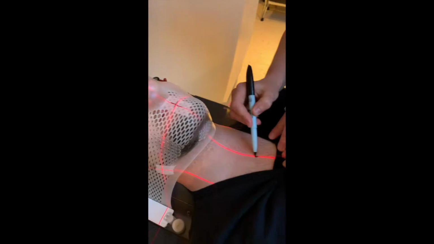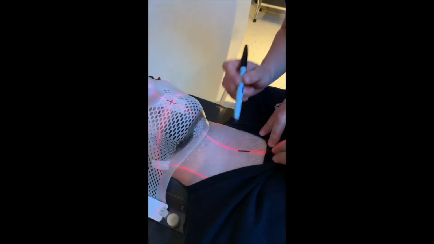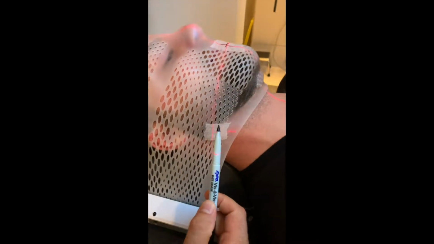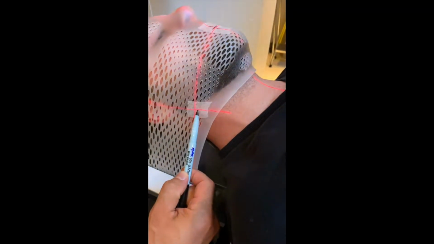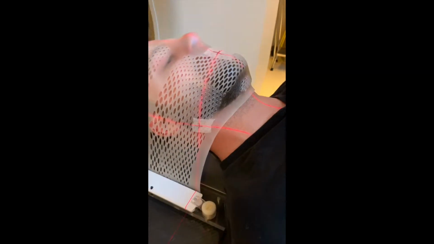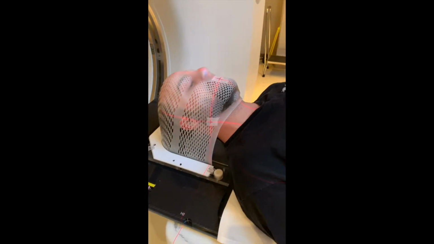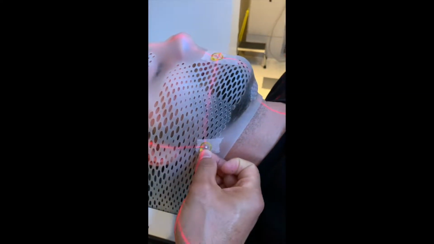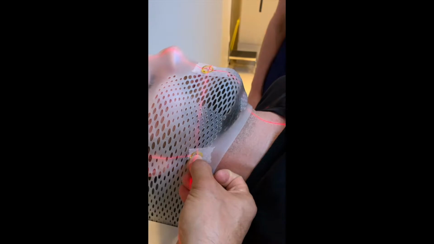To further help with your setup, we will make reference marks on your skin that we can use with our external laser system. The laser system is calibrated to line up the same both in our CT simulator and out on our treatment machines. This is done to ensure that we are able to accurately line you up down to the millimeter. In order to use these reference marks, we will place BBs over them, which will show up during the CT scan.